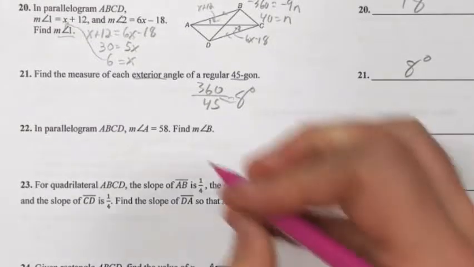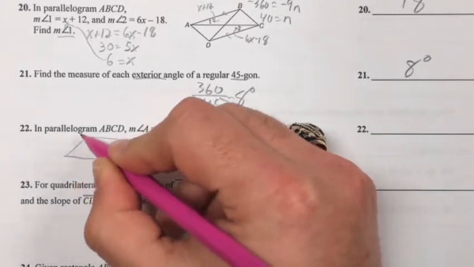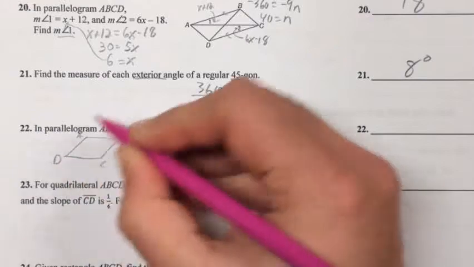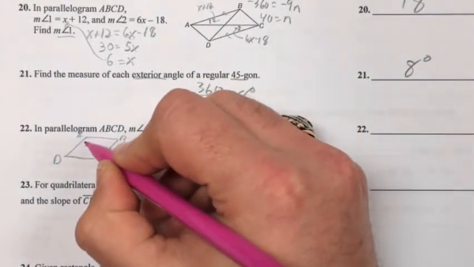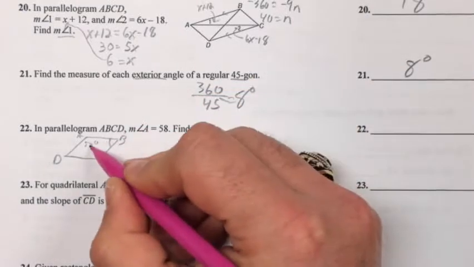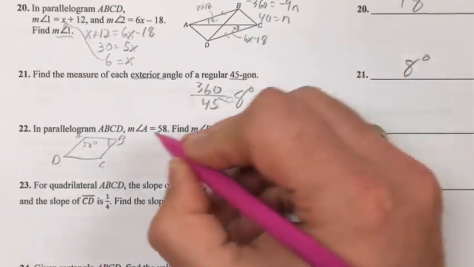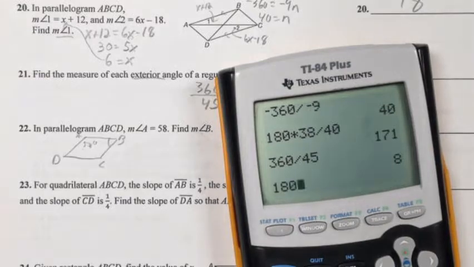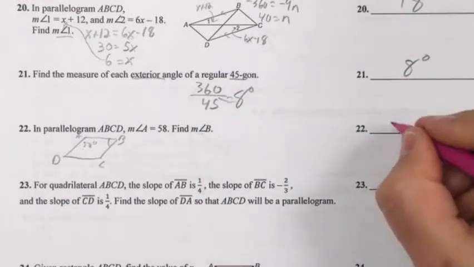Now number 22. In a parallelogram ABCD, in this case, it's important to draw it correctly. We've got to go around the outside. Don't jump back and forth across. Go all the way around clockwise. So if angle A is 58 degrees, find the measure of angle B. We know that consecutive angles of a parallelogram are supplementary, so this is going to add to 180. All we do is subtract 180 minus 58, gives me 122 degrees.